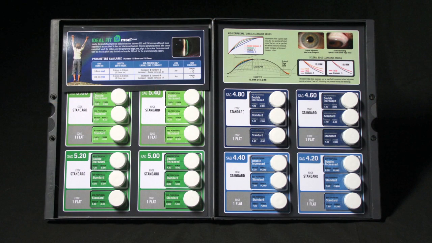Well, the question is, how do I select the lens from the fitting set? Where do I start? What instruments do I have in my office that are going to allow me to select the right lens for this patient? Trial sets include 24 lenses ranging from 420 microns to 560 microns in sagittal depth. But lenses are available in sagittal depths of 380 to 600 microns in 100 micron increments.